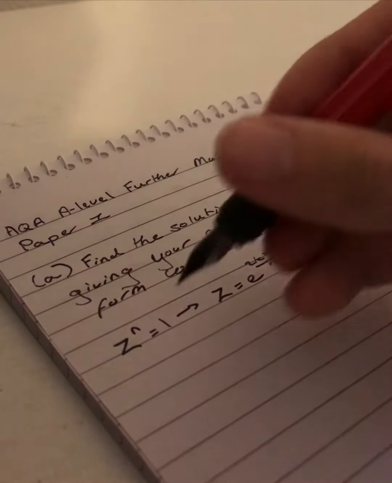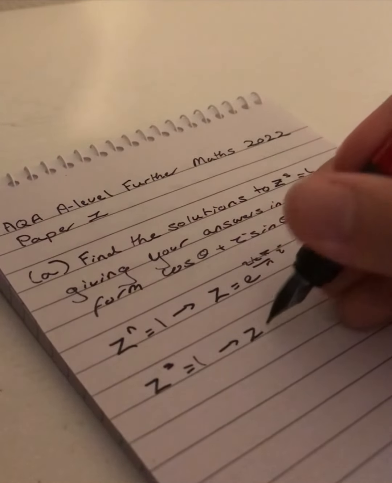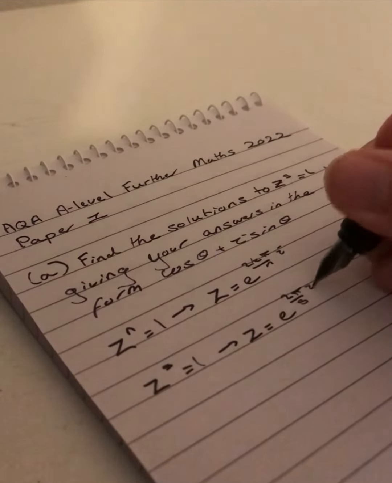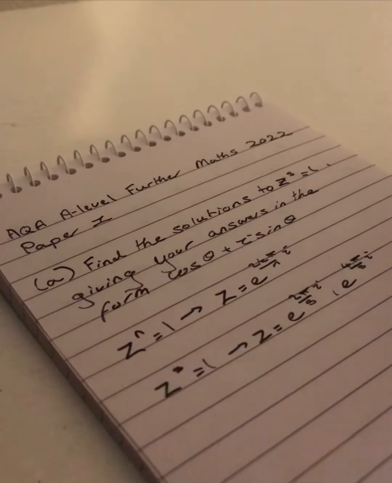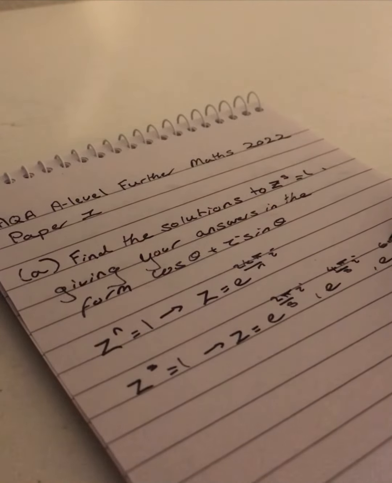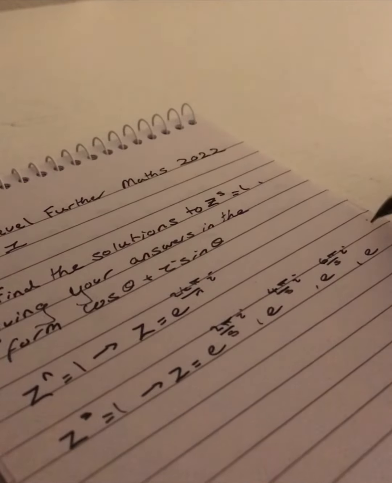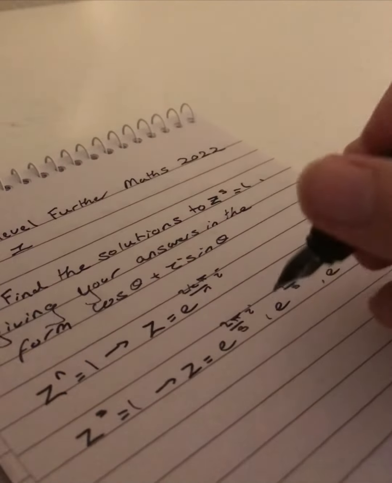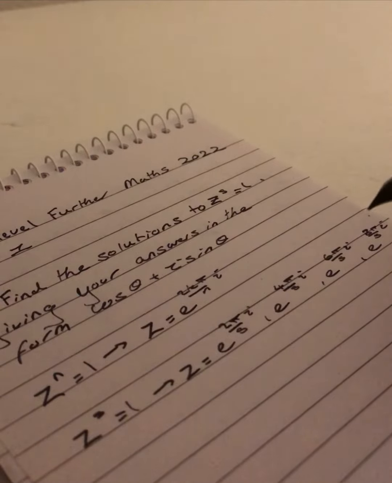Using that, you can find the roots for z to the 5 equals 1, because they're going to be z equals e to the 2 pi over 5 i, e to the 4 pi over 5 i, e to the 6 pi over 5 i, e to the 8 pi over 5 i, and then e to the 2 pi i is just going to be 1.